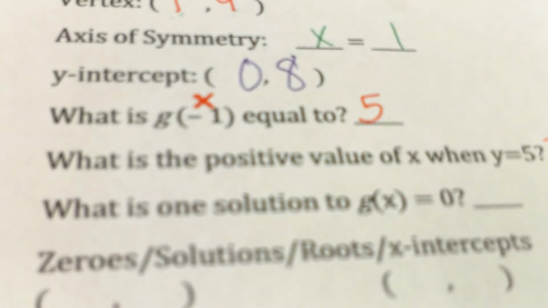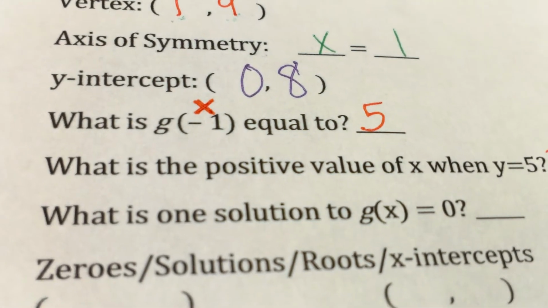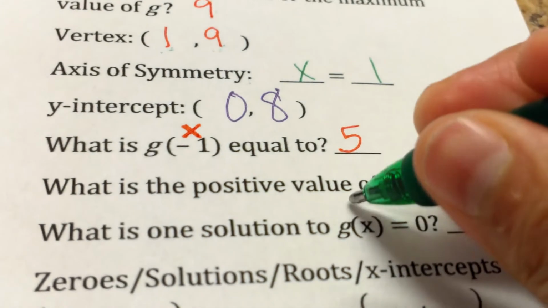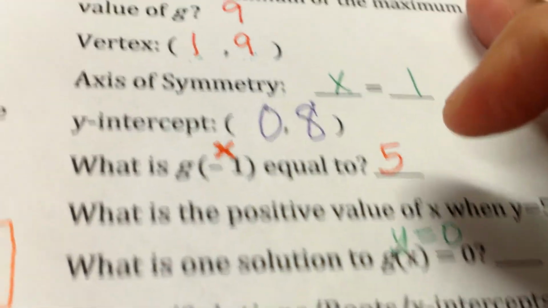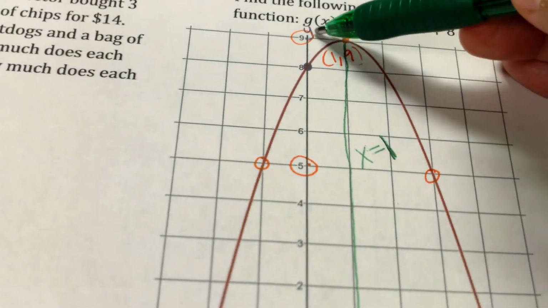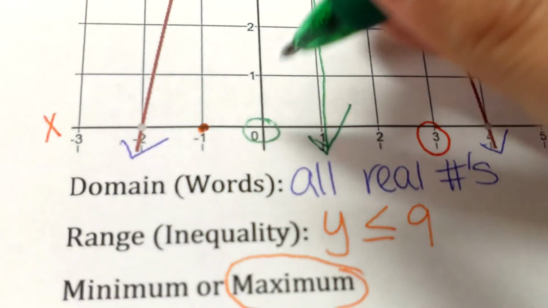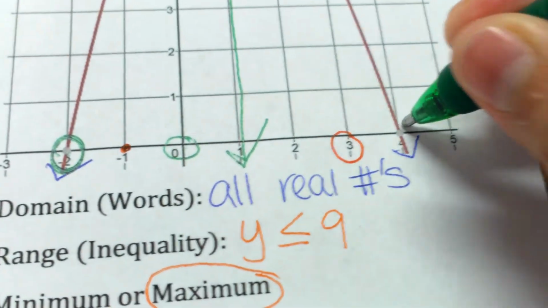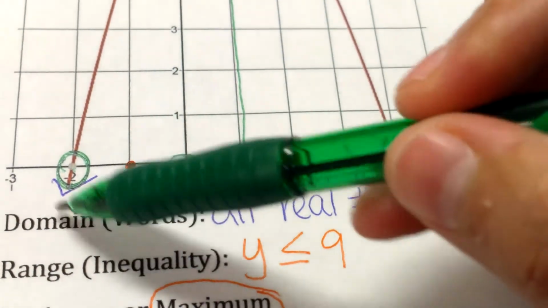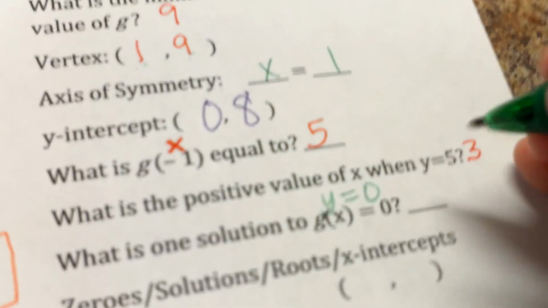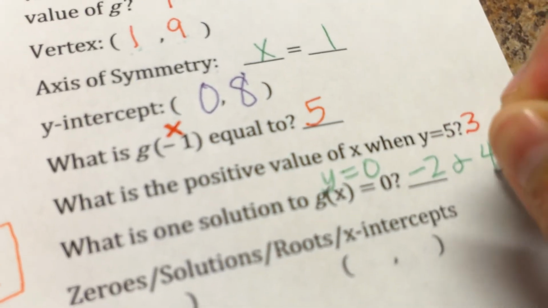Now here it's saying, what is one solution to g of x equals 0? This is not saying x is 0, it is saying that the y is 0, and we're looking for the x. So that is y is equal to 0. So we go to where y is equal to 0. Here's my y. It's right here. Where's my x? Right here at -2 and at +4. -2 and +4 would be my two answers. They want one solution though. We have -2 and +4.